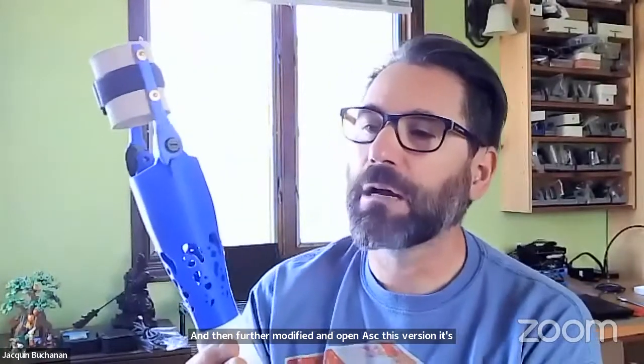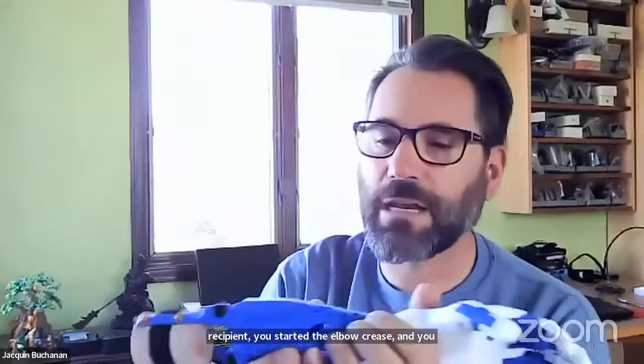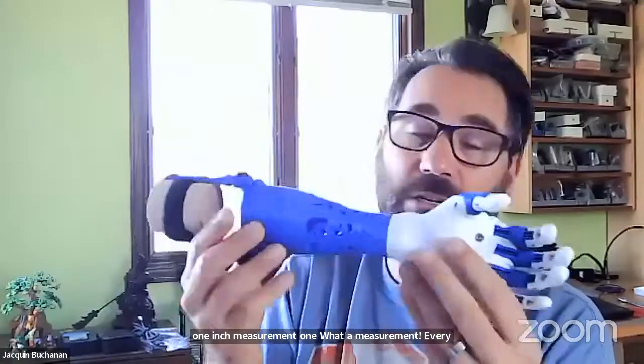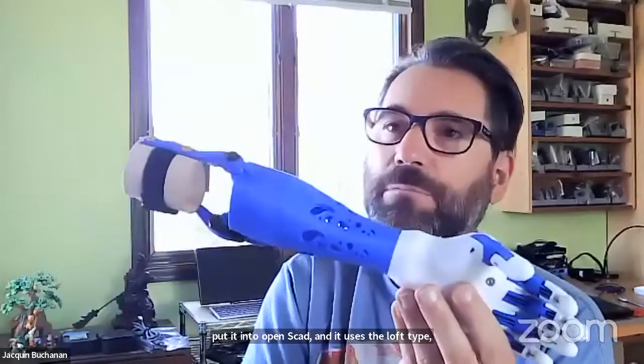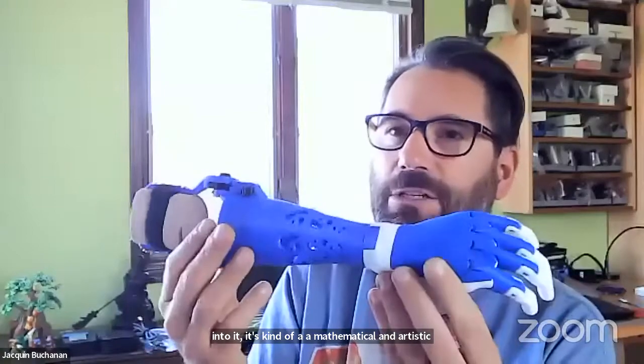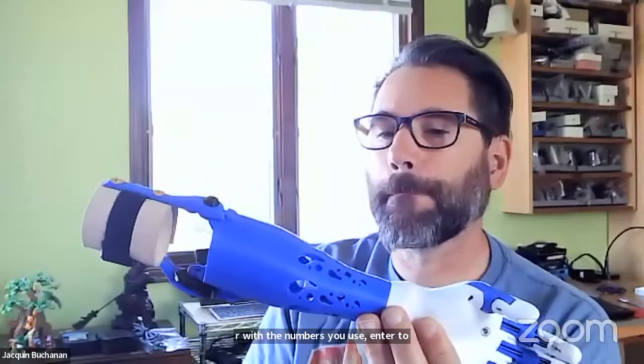And the reason is I wanted to get closer to a good fit. And the way you measure the arm, when you measure a recipient, you start at the elbow crease and you measure a diameter each inch down the arm until you get to the end of the residual. So you take a measurement every inch, put it into OpenSCAD, and it uses the loft mechanism and lofts the arm shape. If you open up that code, and I could deep dive into it, there's a mathematical and artistic flair built into that code, right? There's a few hard-coded numbers to give it a nice little arm-like shape. That is a trial and error set of numbers, combined with the numbers you enter to loft this arm shape.